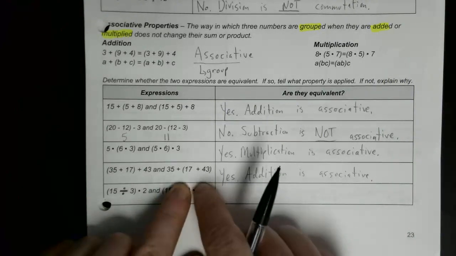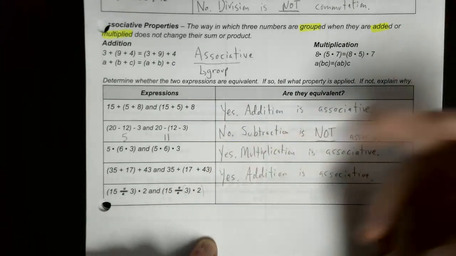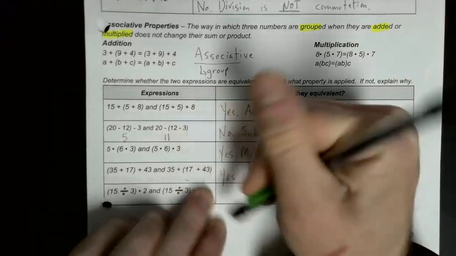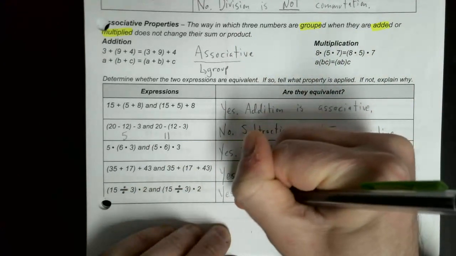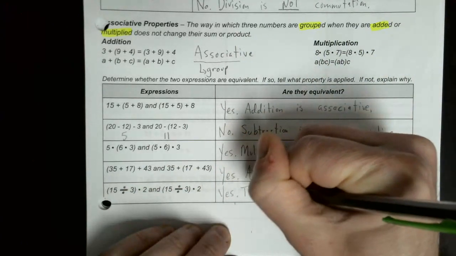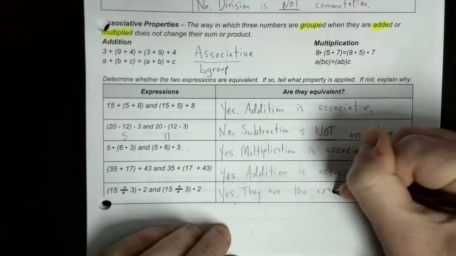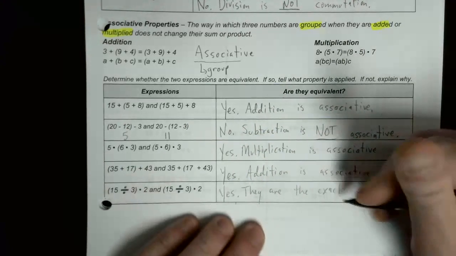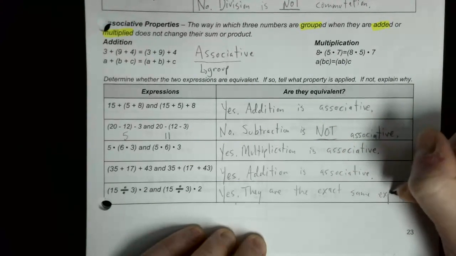If we group them differently here, then they would not be equivalent. If the parentheses were on the 3 times 2, they would not be equivalent, but they're just the same exact expression. So yes, why? They are the exact same thing. The grouping's not different, the order's not different, so they're equivalent.